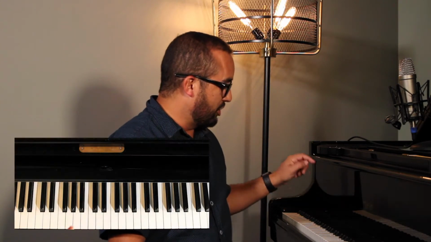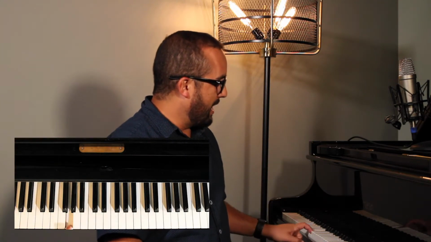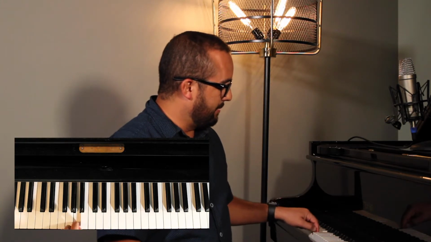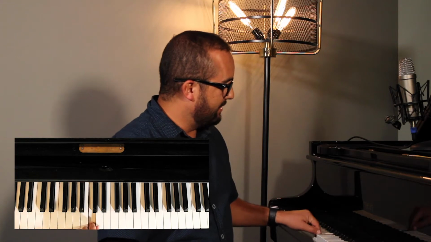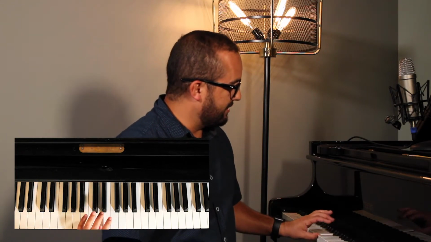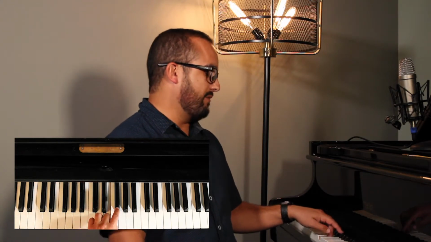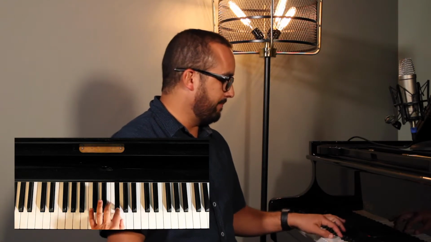So there's 7 scale degrees in each major scale. All we're doing is applying a number to each one of those scale degrees. For example, G is going to be 1, A is going to be 2, B will be 3, C will be 4, D is 5, E is 6, and F sharp is 7, and we're back to 1 on G.